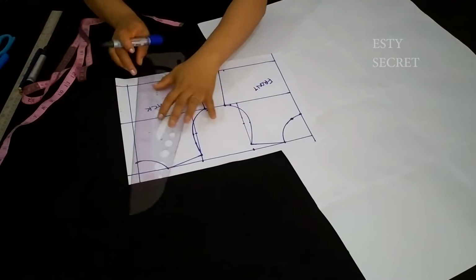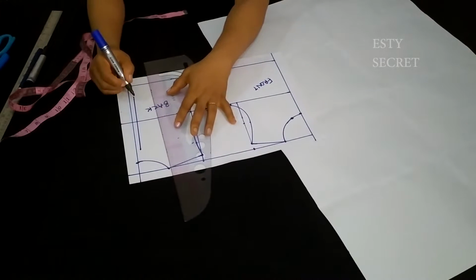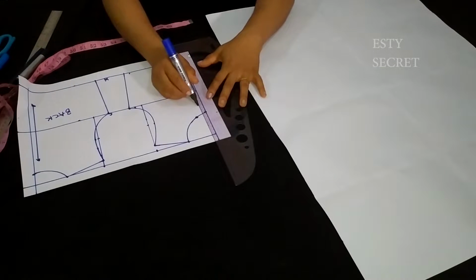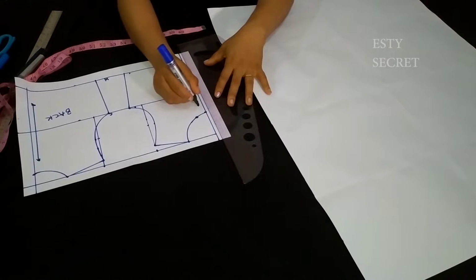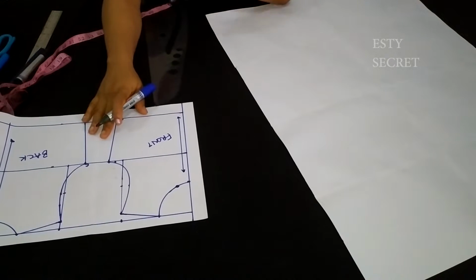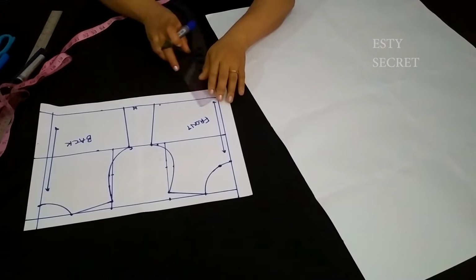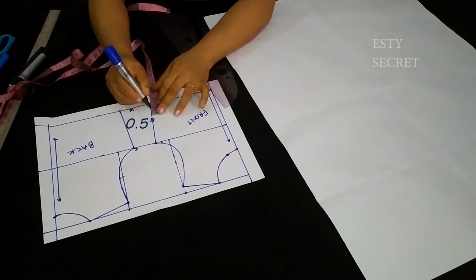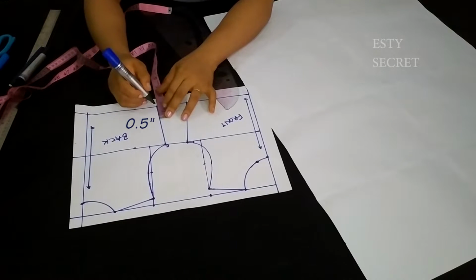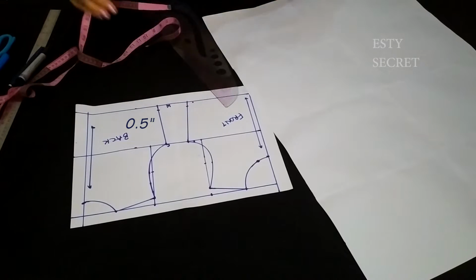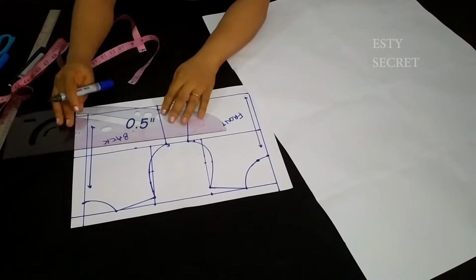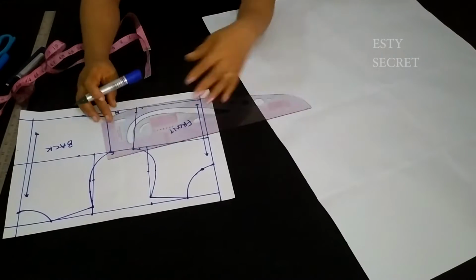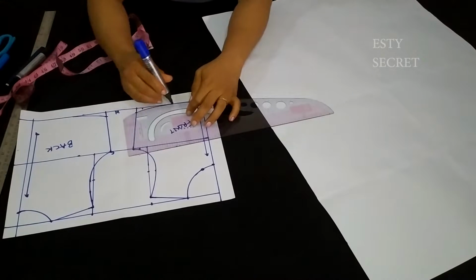Just make sure that you are going to be cutting your pattern on the grain of your fabric. So that's why I'm just indicating this line. So with this, just go to the down part, the waistline. Just go up by half an inch by the side of the waistline and just curve it out. I just like the way this sits on the bodice. So you can just leave it straight, but I just love to curve it out. So you're pretty much done.